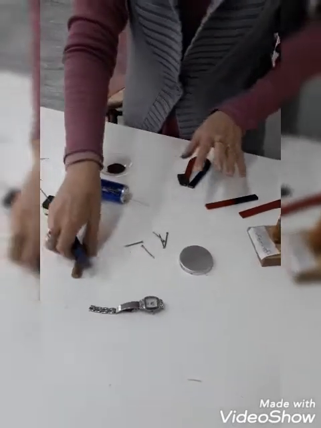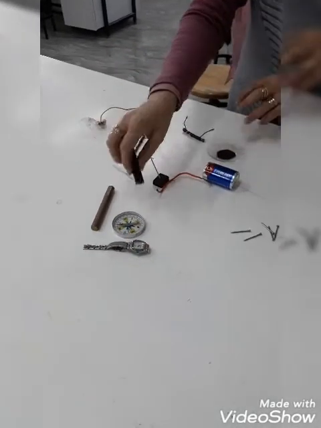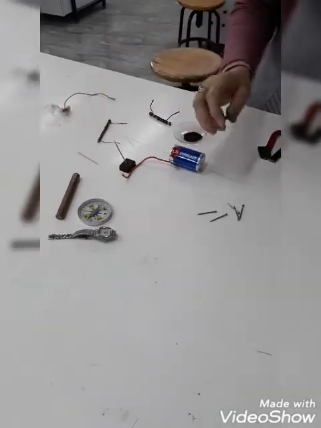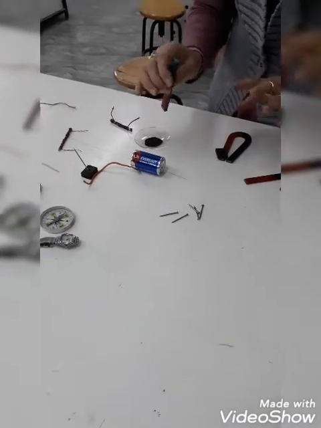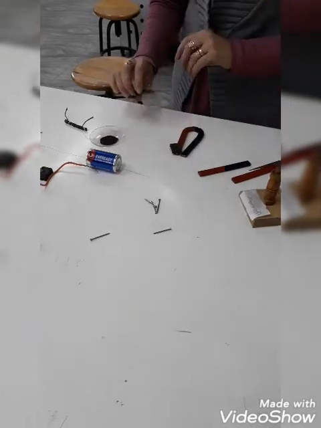There are materials that are called non-magnetic materials like copper, like aluminum, like other materials, and there are materials called magnetic, like iron, nickel, cobalt, steel.